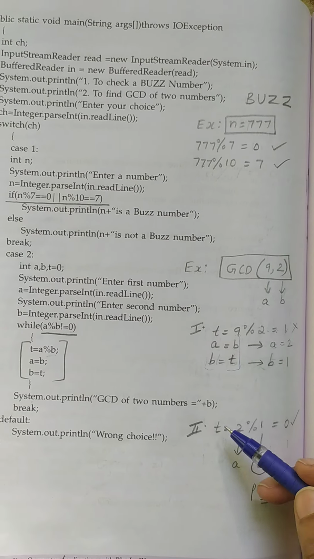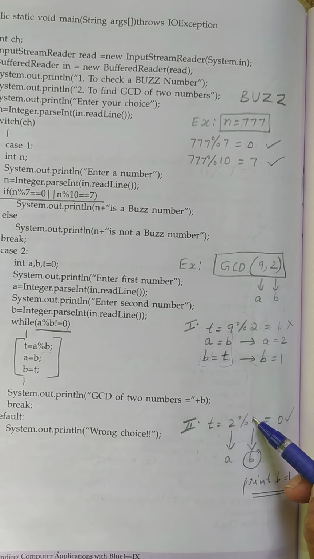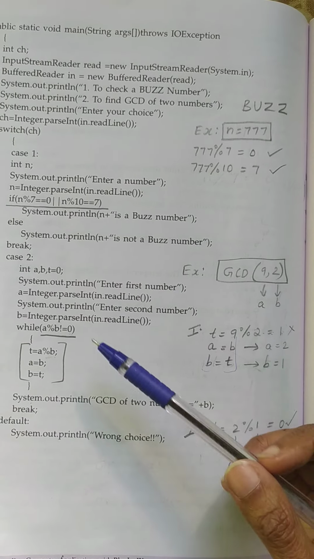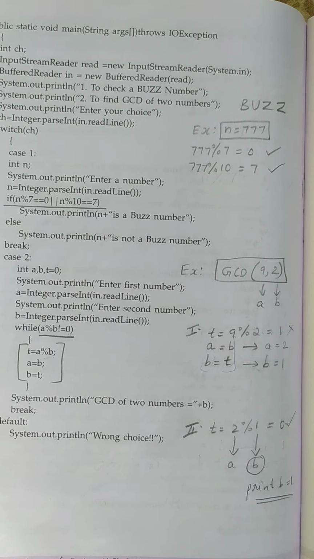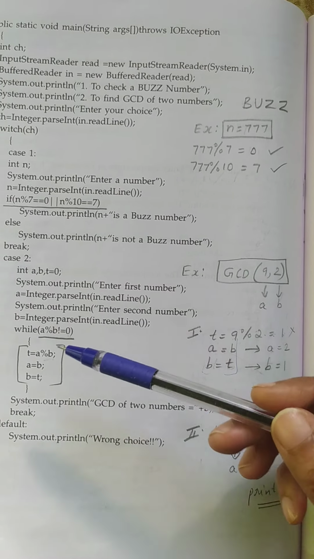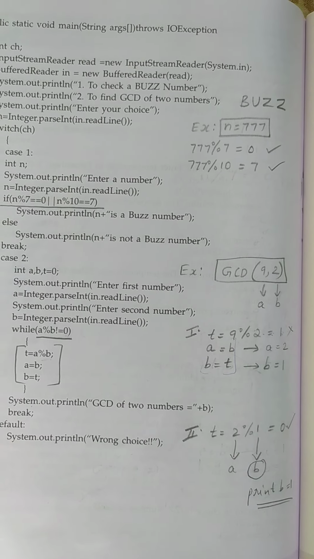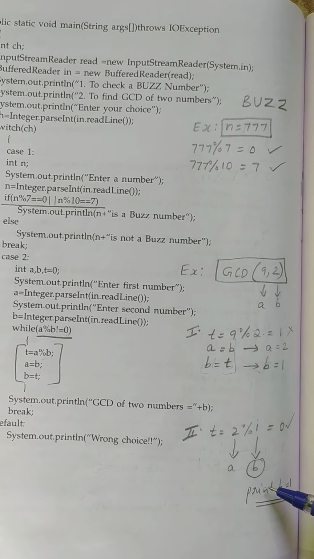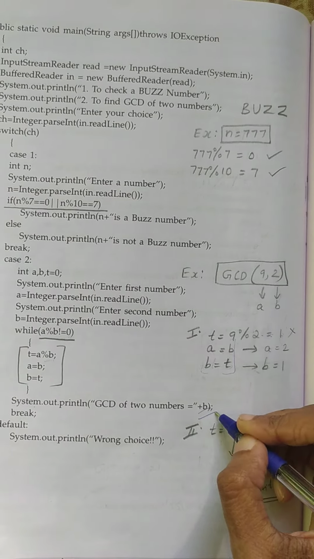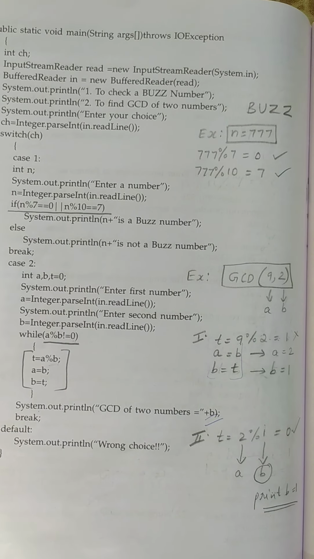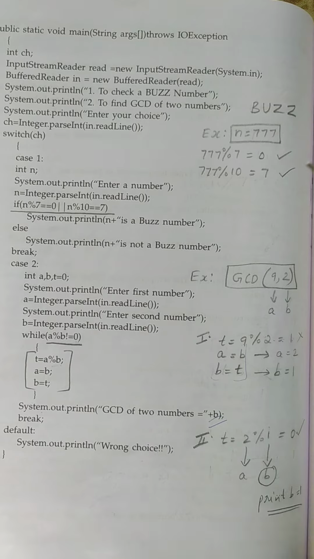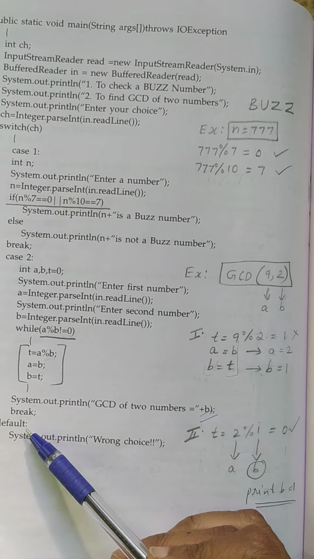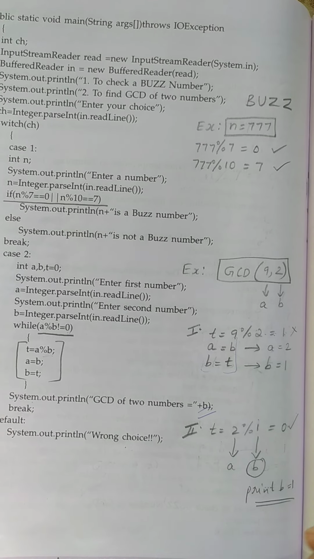So next loop, again I want to calculate 2 divided by 1, right? So I am getting the remainder 0. So this condition will be true. If I get this remainder as 0, it means I want to quit this loop. So this B will be your GCD. That means you want to print B here. And if you mistakenly enter any case other than 1 and 2, you can use the default statement so that it will print wrong choice.